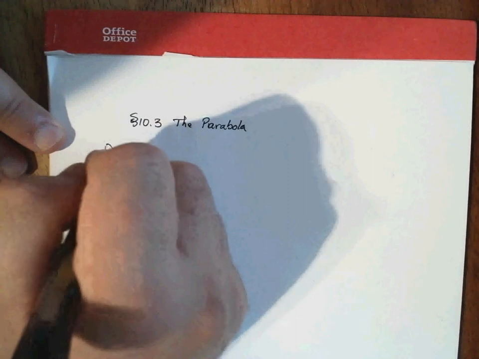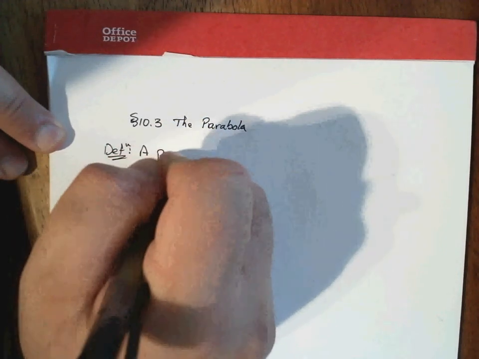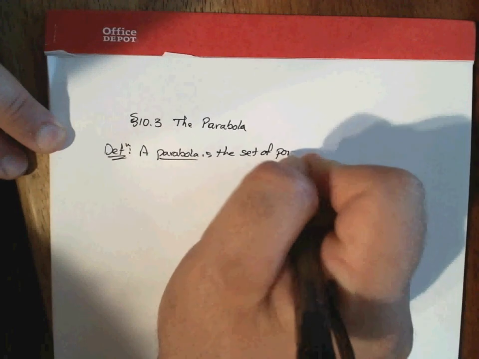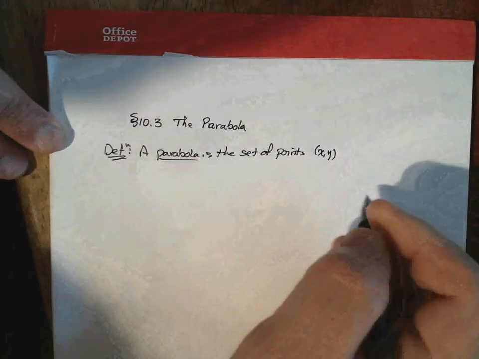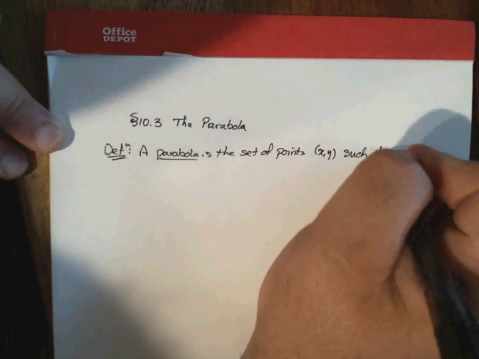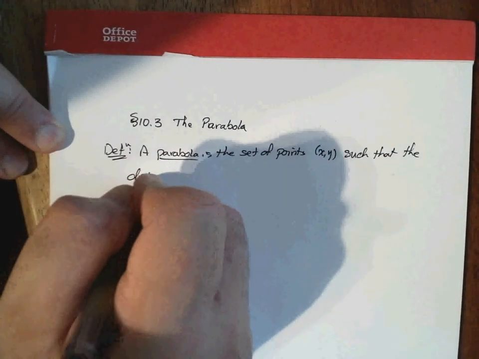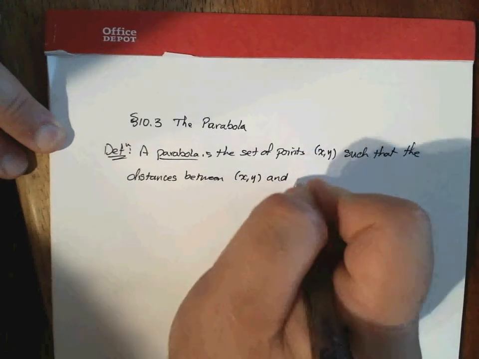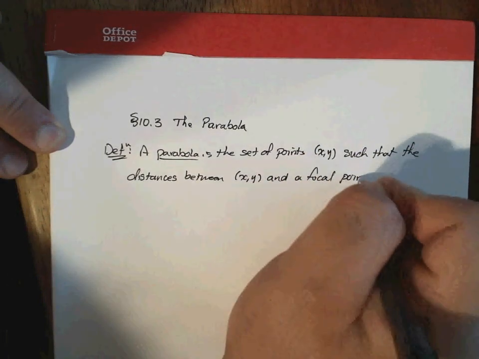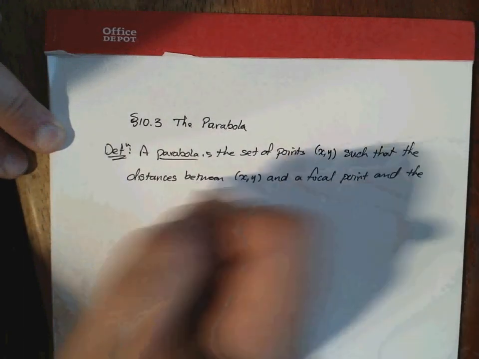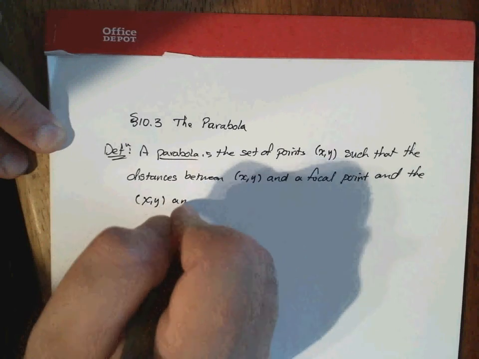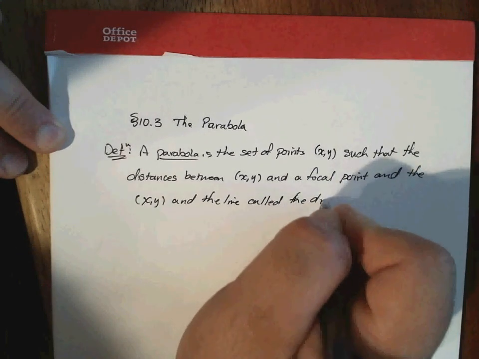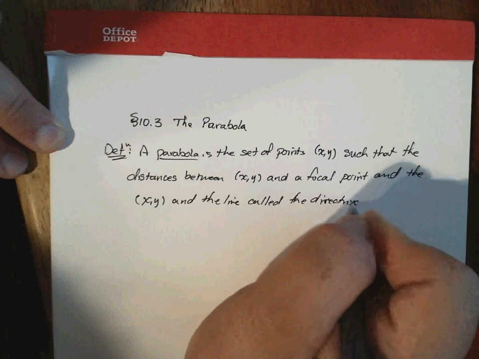Definition. A parabola is the set of points that we call xy, therefore meaning set of points in a plane, such that the distances between xy and a focal point, and xy and the line called the directrix, are equal.